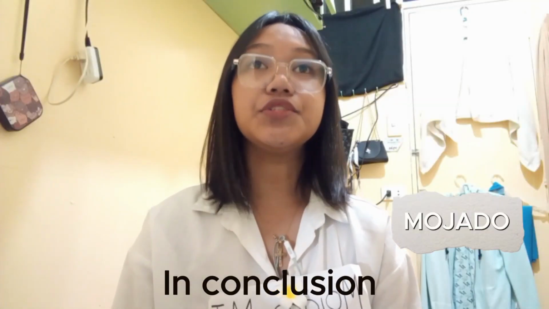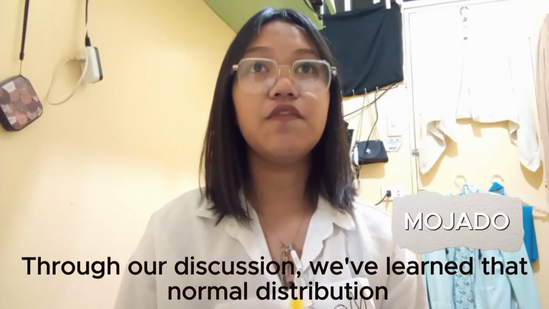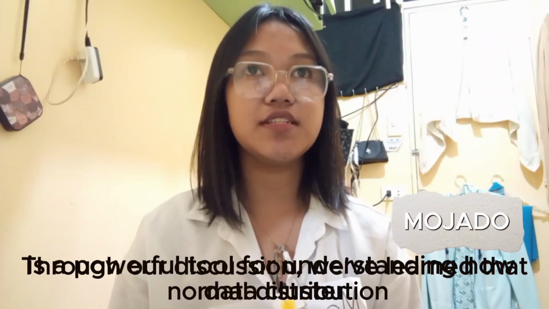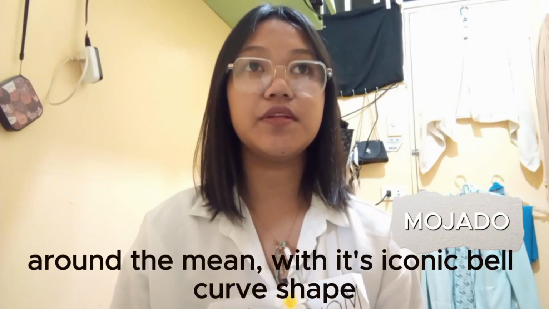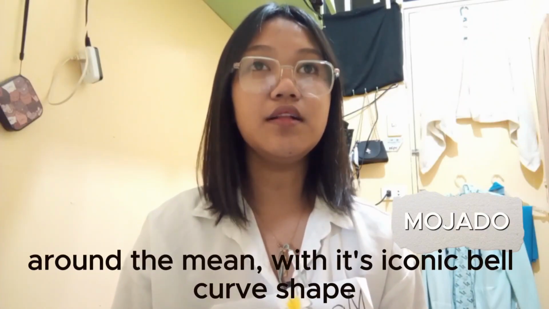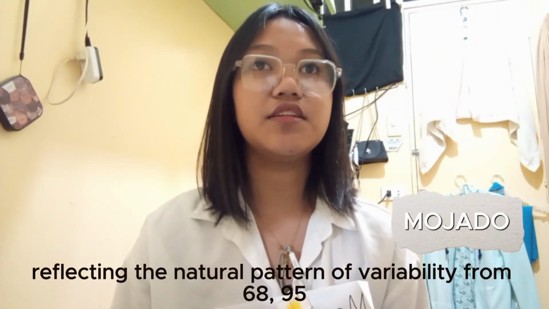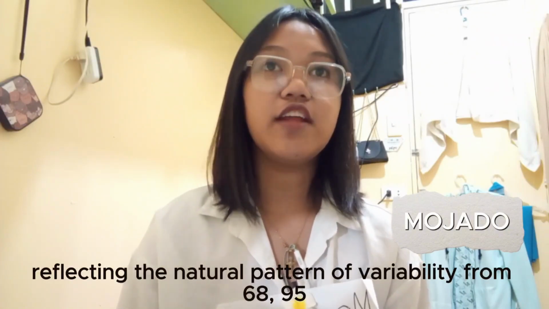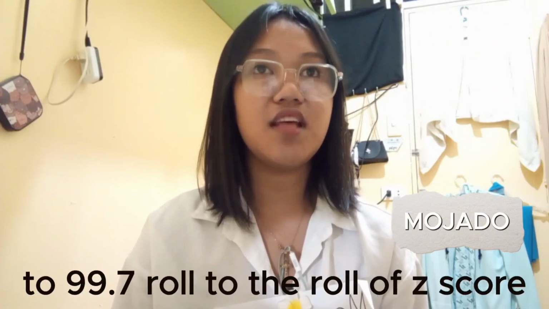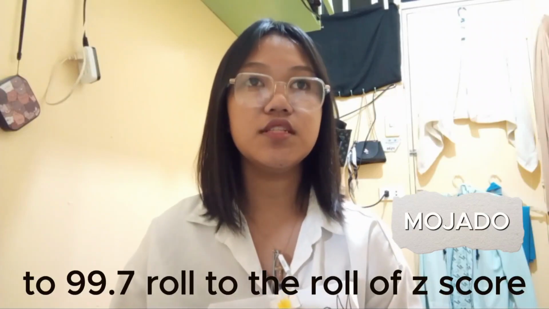Conclusion. In conclusion, through our discussion, we've learned that the normal distribution is a powerful tool for understanding how data cluster around the mean, with its iconic bell curve shape reflecting the natural patterns of variability, from the 68, 95, 99.7 rule to the role of the z-score.